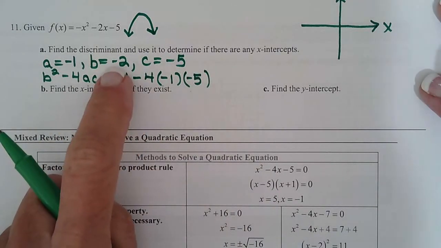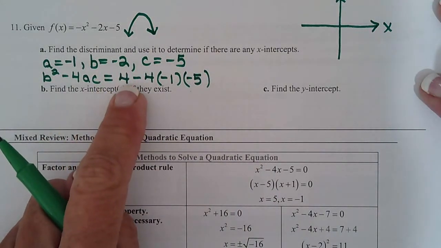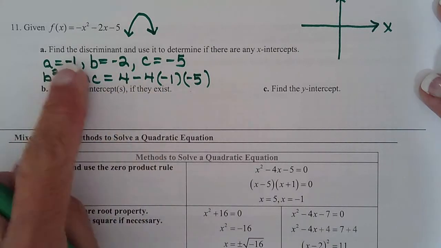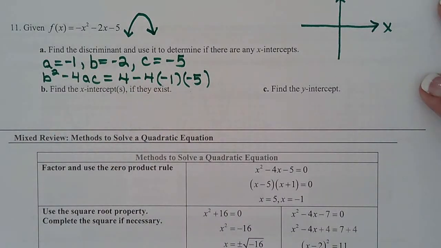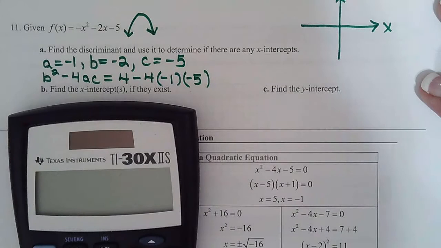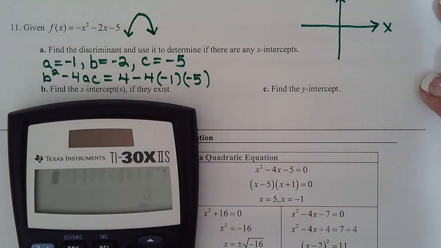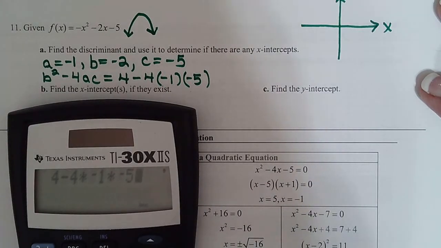So then we plug it into the calculator: 4 minus 4 times -1 times -5. You can either use a times sign or parentheses, it doesn't matter.